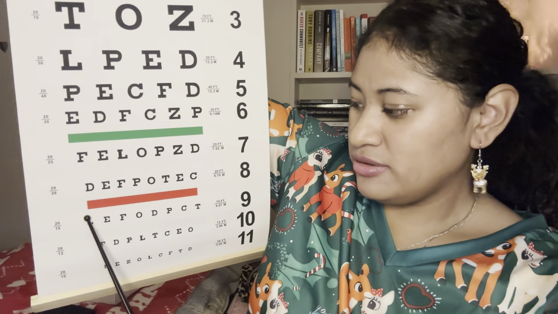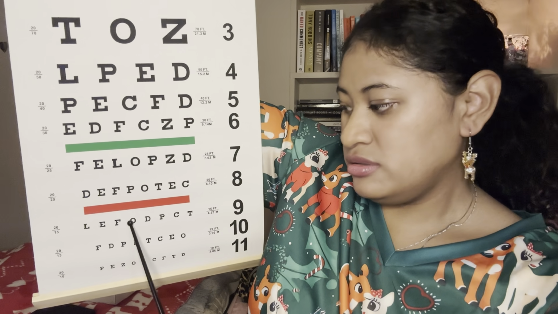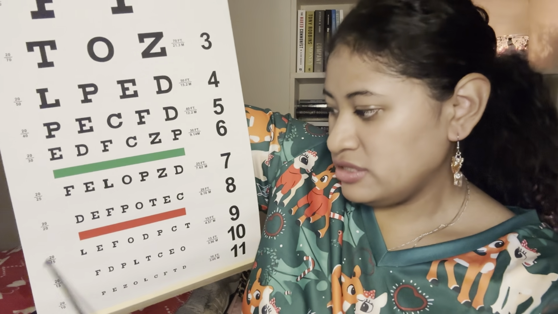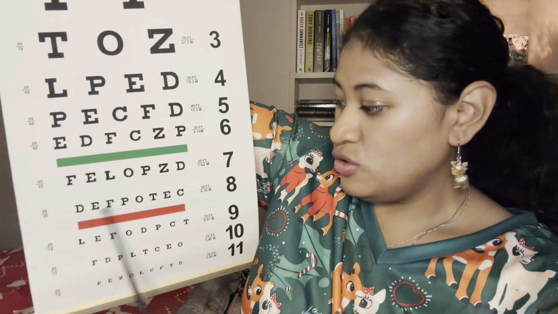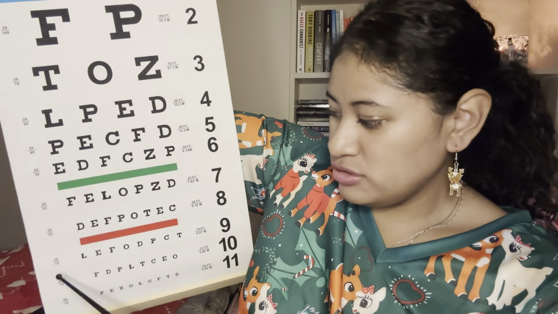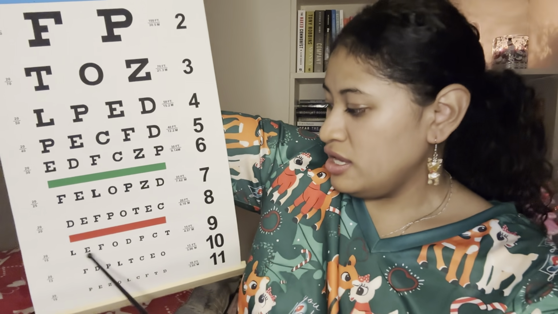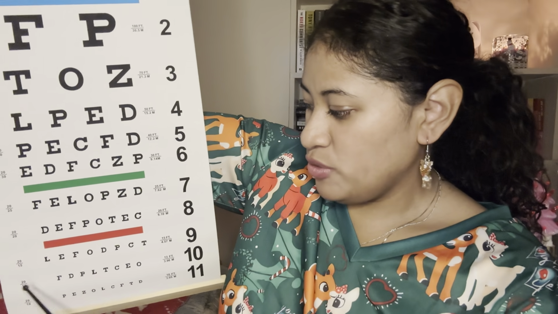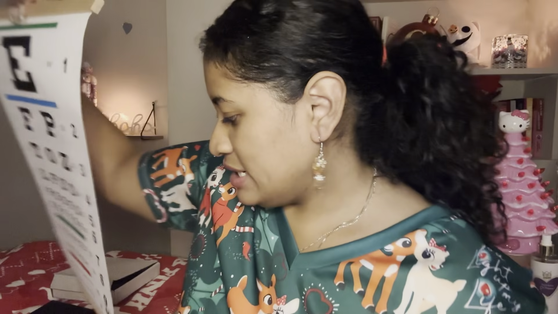Very good. Okay. This one. Okay, so out of this whole line, you got about 2 of them. So it's going to be 20/20 vision plus 2. And then your other eye there, you went a little further. So it's going to be 20/15 plus 1. But all together with both eyes, 20/15 minus 2. Okay. All right, that's great.